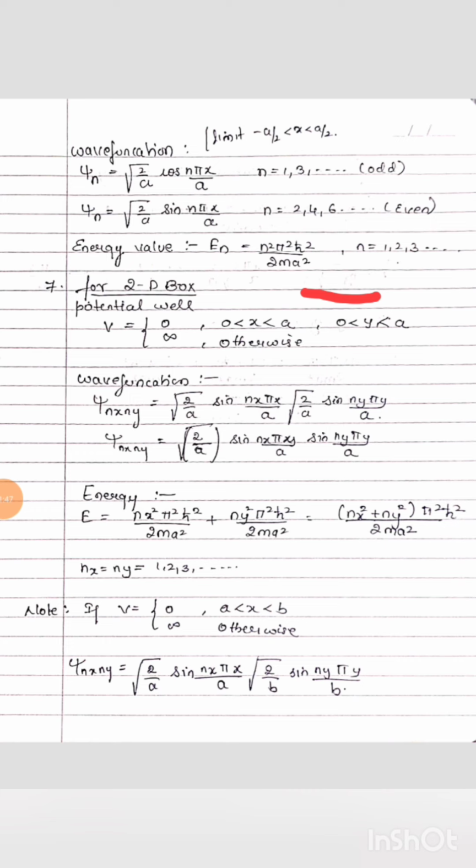But here the wave function for the limit minus a by 2 to a by 2 is psi of n is equal to root of 2 by a cos of n pi x divided by a, where n is equal to 1, 3, 5 and so on.